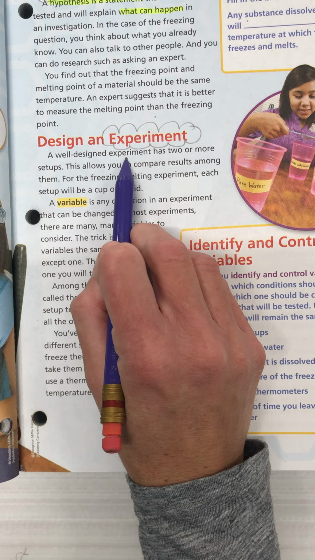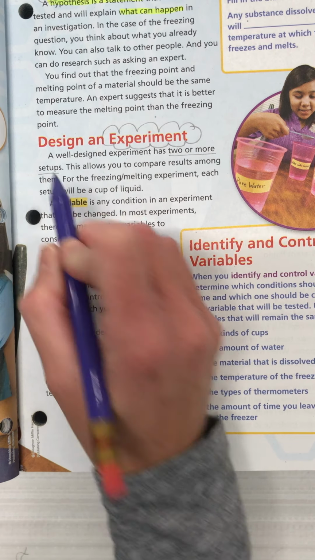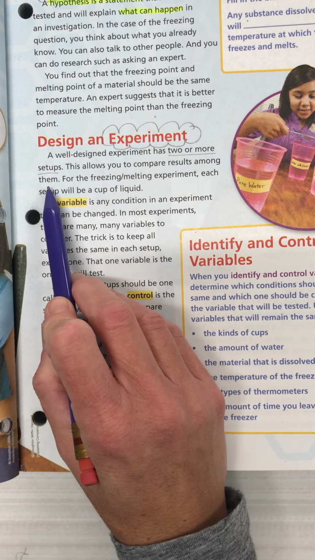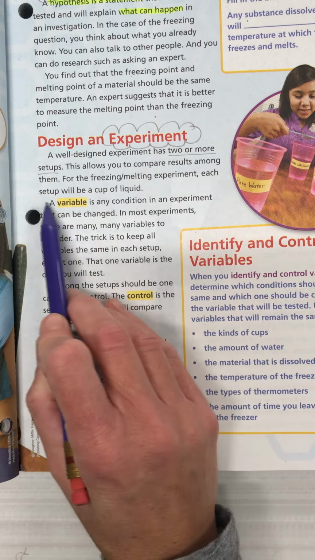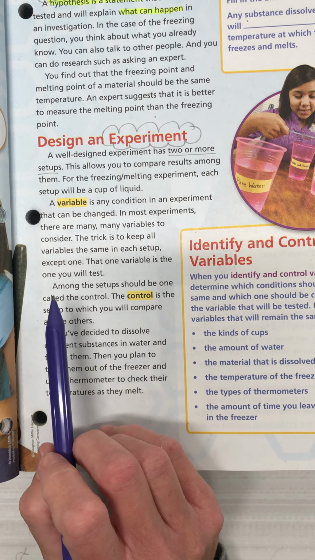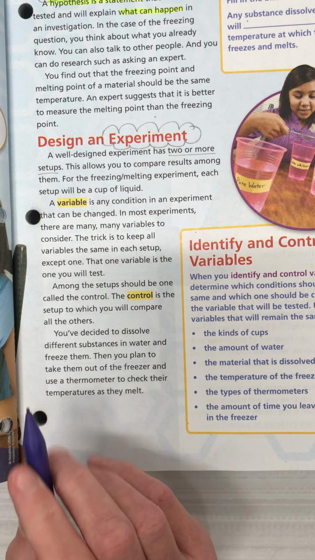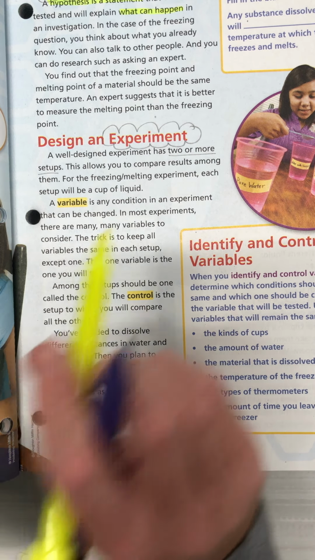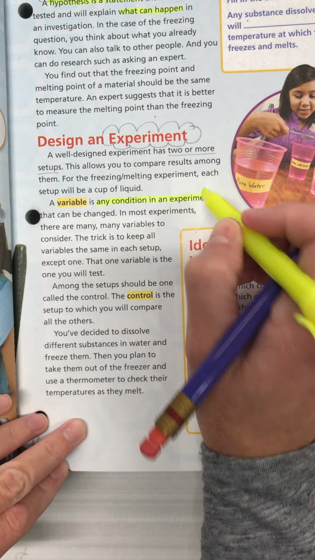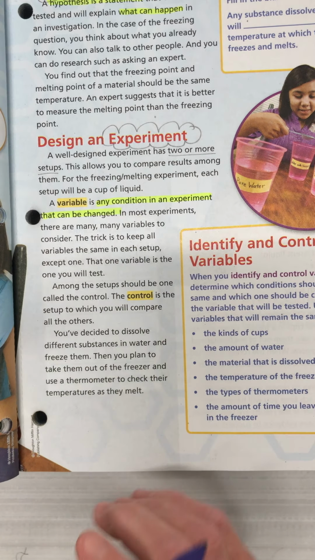And an experiment has two or more setups. It allows you to compare results among them. For a freezing or melting experiment, each setup will be a cup of a liquid. And it will have variables. We don't need to worry about variables too much right yet, but it's coming. That just means it's anything in the experiment that can be changed.